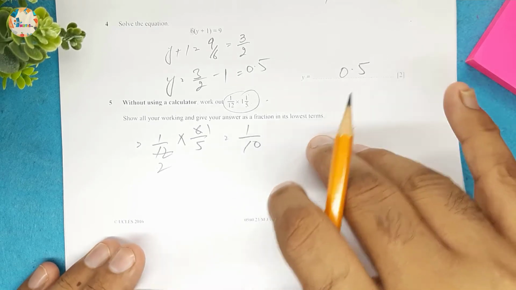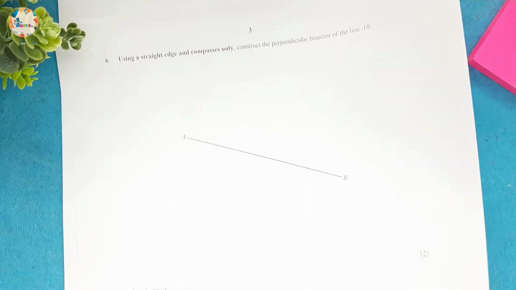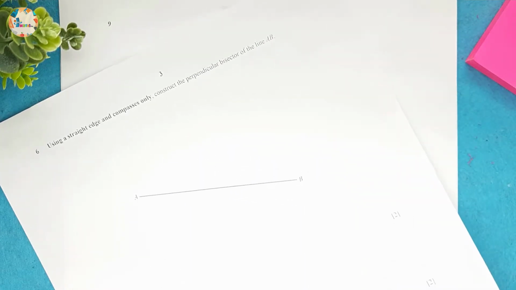Then next question number 6 is using the straight edge and compasses only, construct the perpendicular bisector of the line AB. So to construct the perpendicular bisector of line AB, we will just rotate the page according to our convenience.